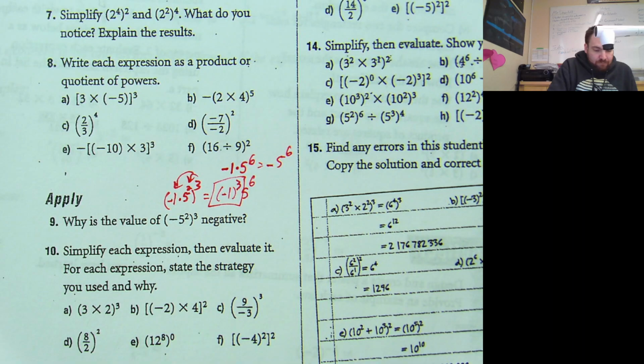Then you would just kind of ignore the negative and bring it back. Negative 25 cubed. Sure. And then you'd get the same answer as if you did 5 to the power of 6.